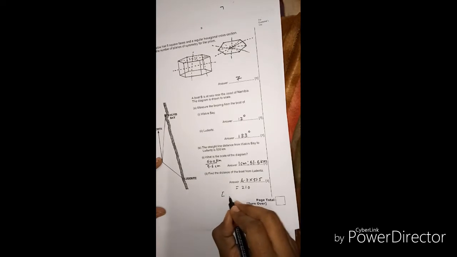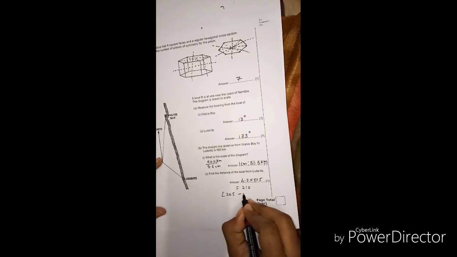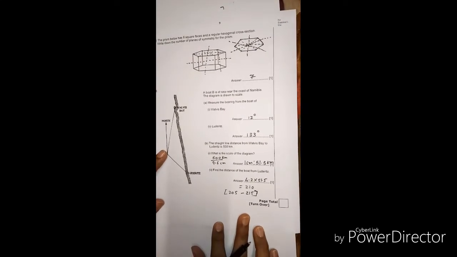For this question you will have a range from 205 to 215 kilometers. If you get any answer within this range, you will get full marks. Okay, moving on to the next sum.